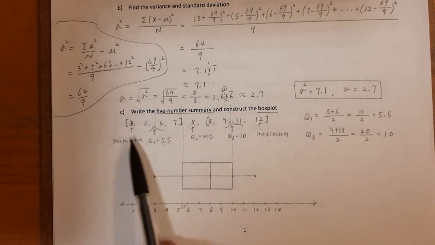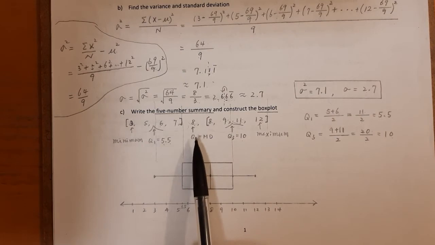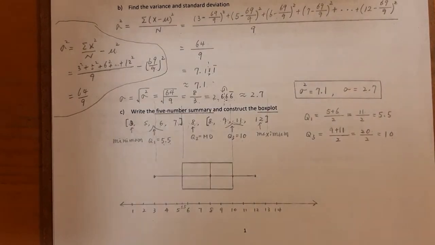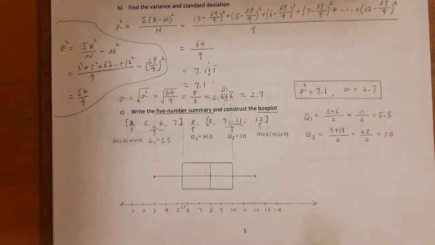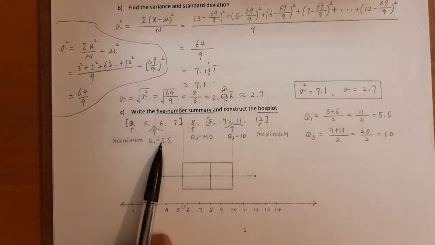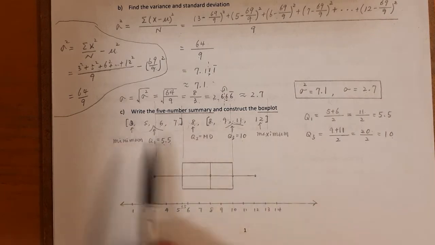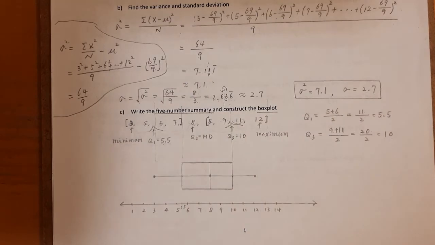So this is the minimum, this is the first quartile, this is the second quartile, this is the third quartile, and the maximum. That's what we call the 5-number summary. What are the 5 numbers? Minimum, first quartile, second quartile, third quartile, maximum. Total 1, 2, 3, 4, 5. This we call the 5-number summary.